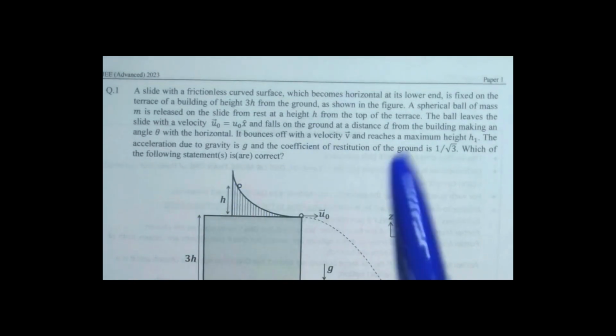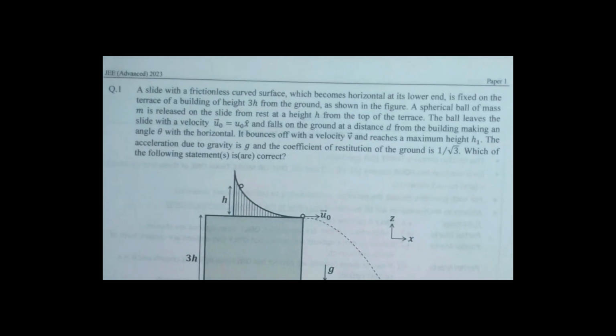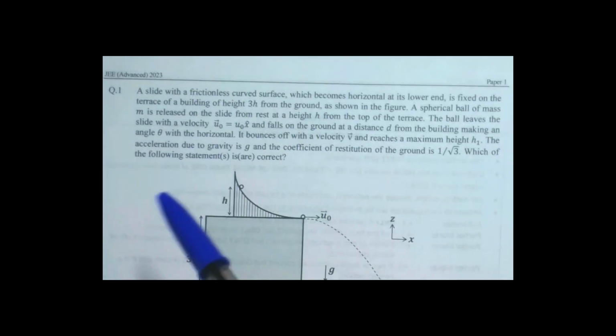This question is simple, but it's actually ambiguous in some ways, because among the answers, the very first answer assumes something which is not part of the description. And if you don't assume correctly, you'll be wrong.